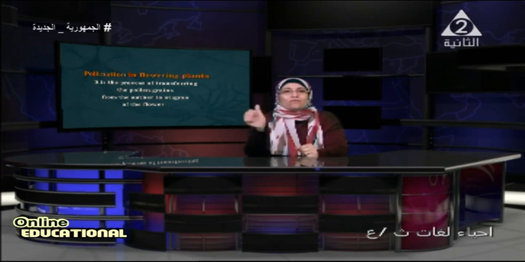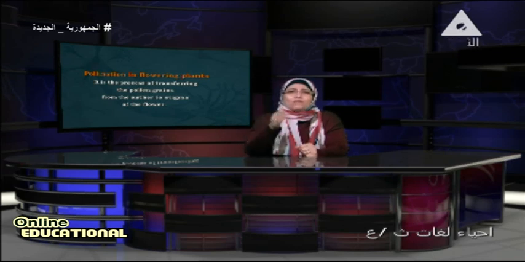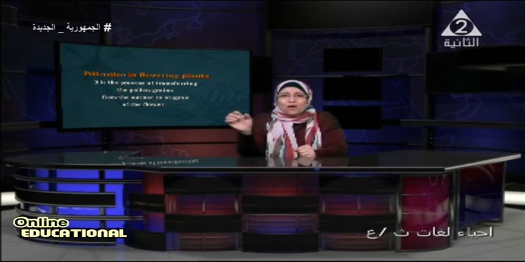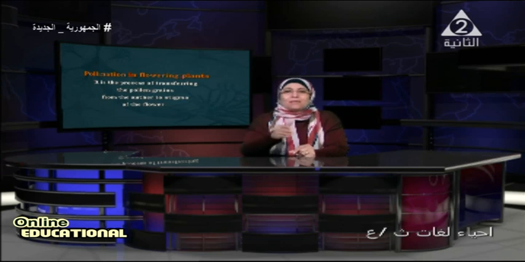First, in number 1, formation of pollen grains. Number 2, formation of ovules. Number 3, undergo pollination. What is the pollination? Pollination means the transfer of these pollen grains from the anthers to the flower. Maybe this pollination occurs in the same flower. If the pollination occurs in the same flower, it is named self-pollination. But if the pollination occurs from one flower to another, it means mixed pollination. Okay, so there are self-pollination and mixed pollination.